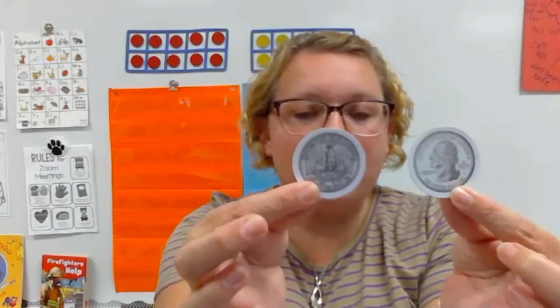And the last coin that I want to talk about is the quarter. So here's the front of the quarter and the back of the quarter. And a quarter is worth 25 cents. Quarter, quarter, big and bold, worth 25, so I'm told.